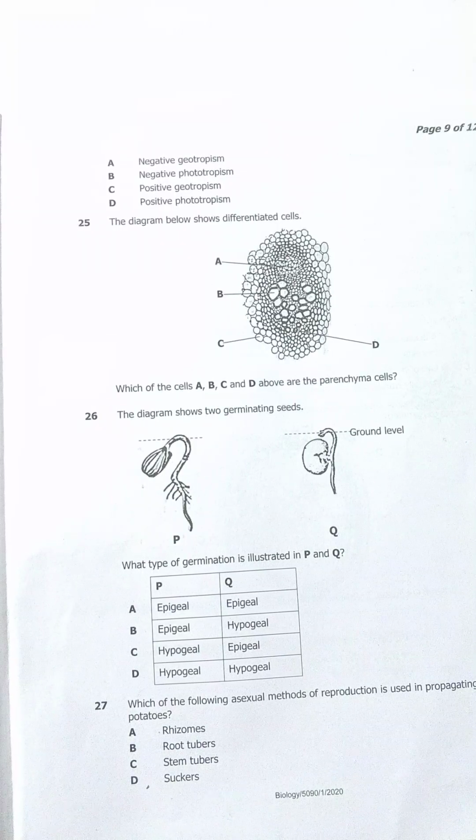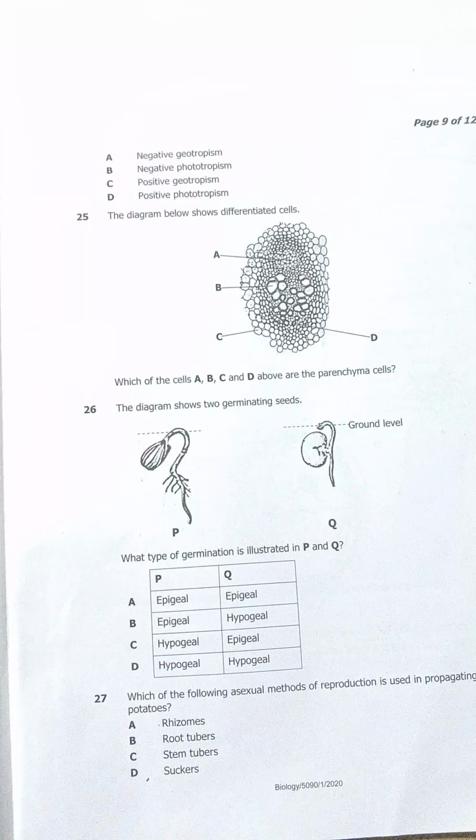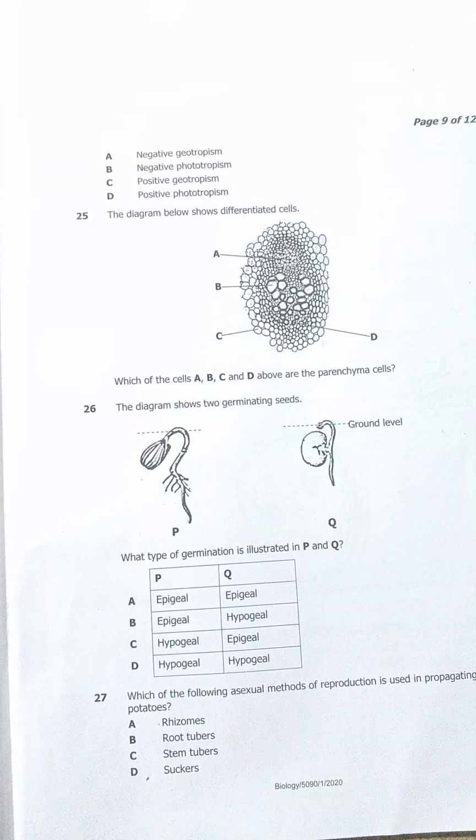We have cell elongation, we have cell division, and cell specialization. Cell specialization is a stage where the cell is now specialized and adapted to do a specific function. So when you look at the diagram, A is excluded because at that point the cell is still growing. Then D is also excluded, the cell is still growing. So the only possible answer which we have now is C. So the answer was C there.